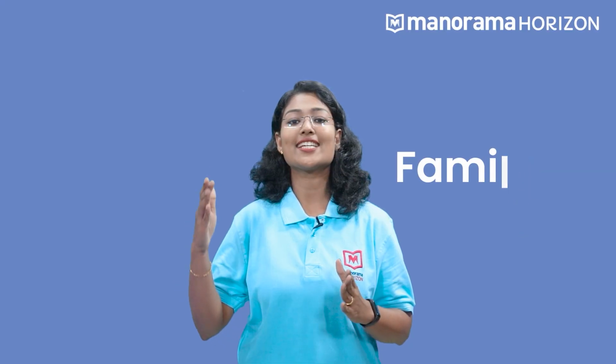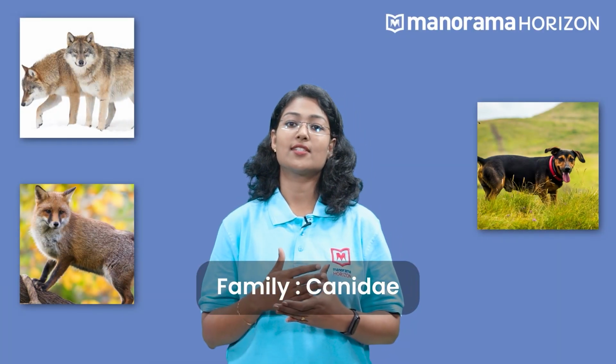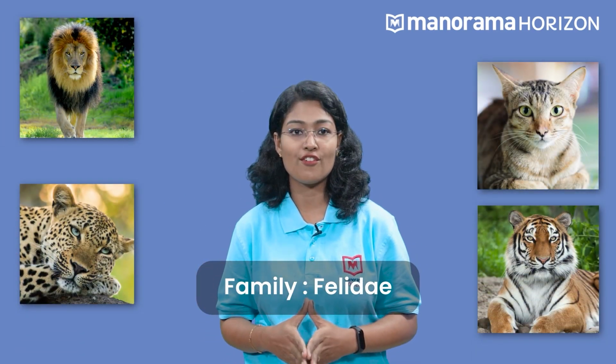The next higher rank in the hierarchy is family. A family is a group of related genera. You will notice that the similarities will be lesser compared to taxon, species, and genus. Dogs, wolves, foxes share the same family Canidae, and cat, leopard, lion, and tiger belong to the Felidae family.